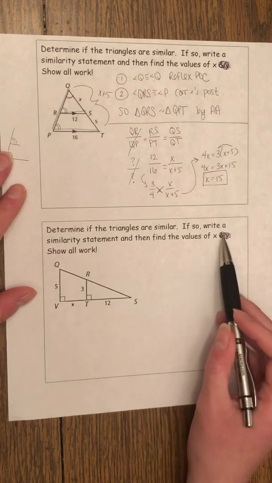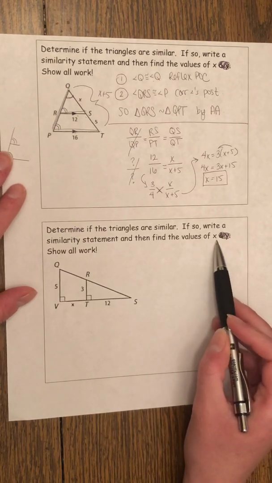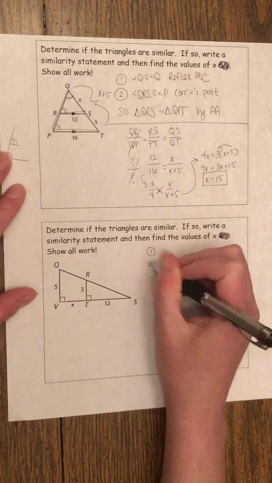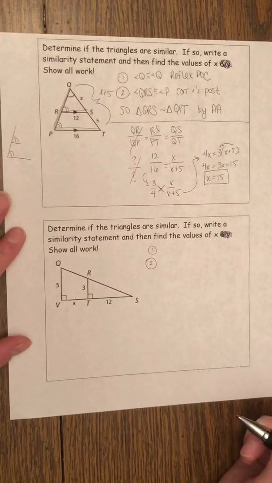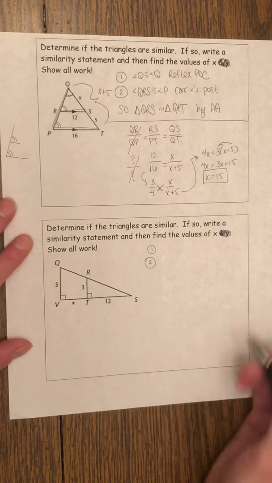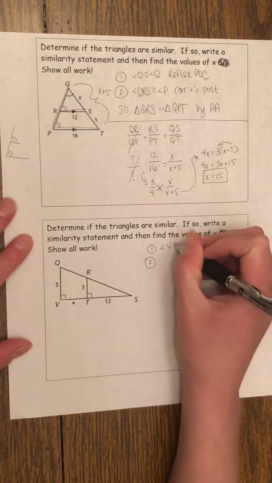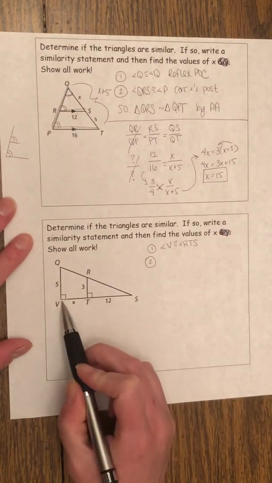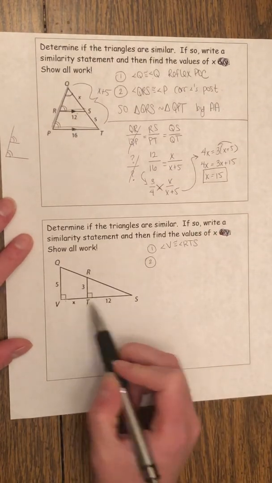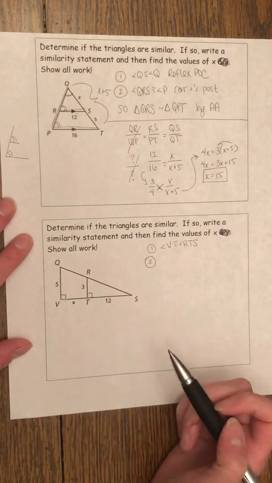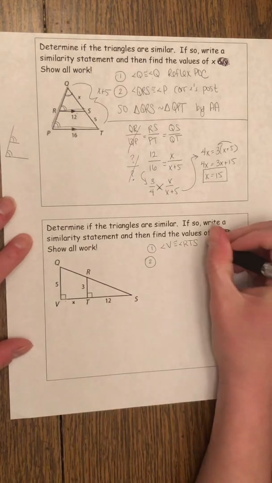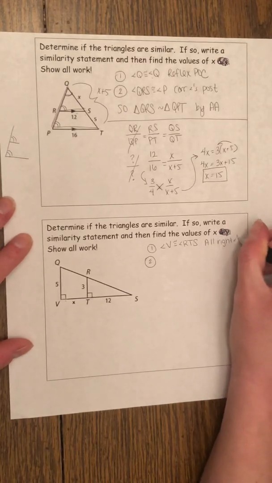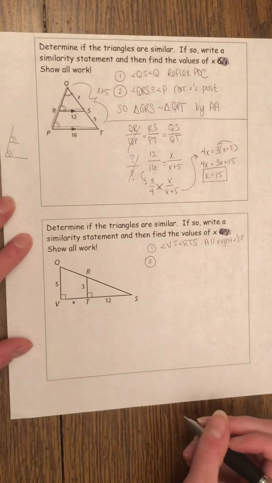For the last one, again, we're not finding the value of y, just x, but I first want to determine if the triangles are similar. So in order to do that, I need two pairs of angles congruent. So the first thing that jumps out to me are these right angles, angle V and angle RTS. Both have right angle marks on them. So I know that they have to be congruent because all right angles are congruent.